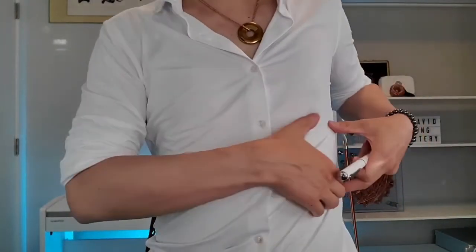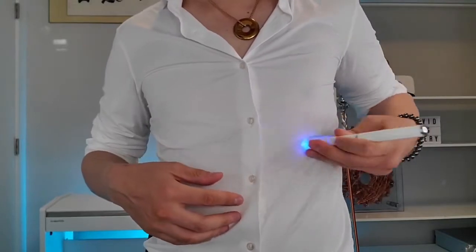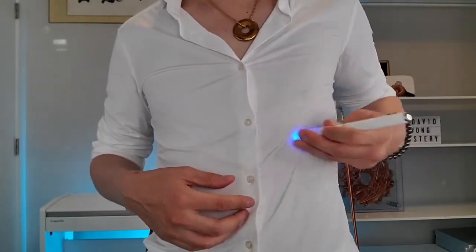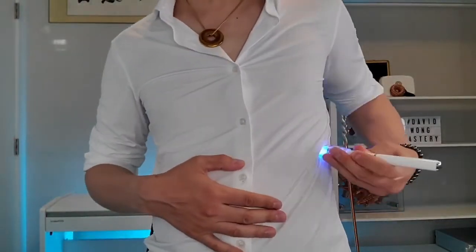Okay, which one do you guys want to work on next? Do you want to do fire, metal, water, or wood? Okay, wood. So anger and kindness. This is your liver, and your liver is on the right side here, right? The liver is pretty big around here, and it goes all the way to the side. It's pretty big.